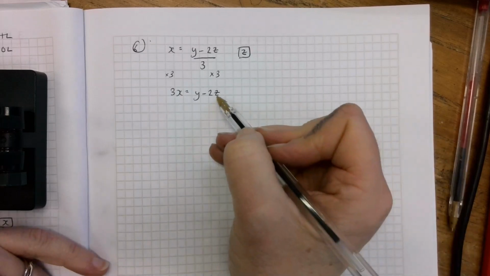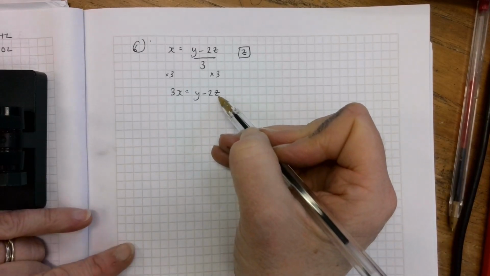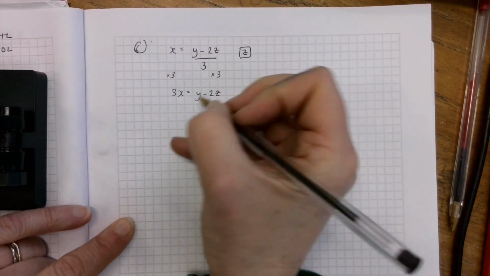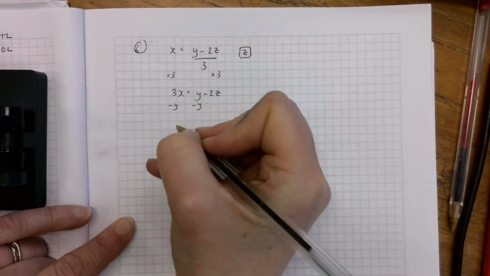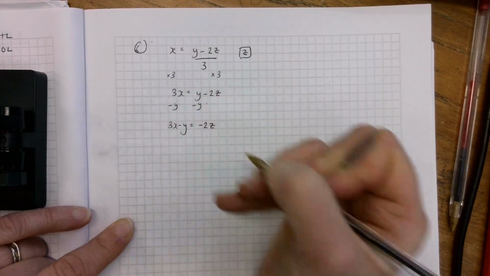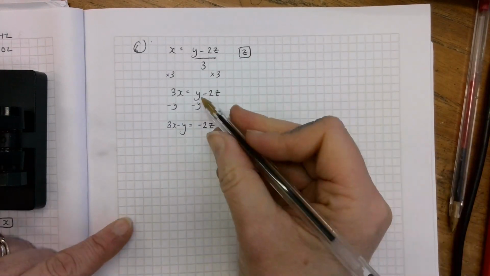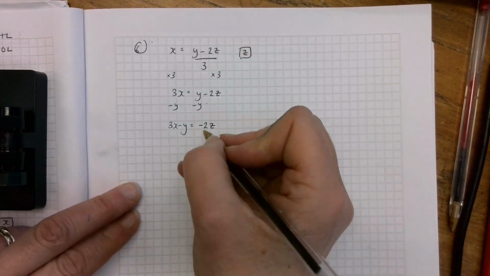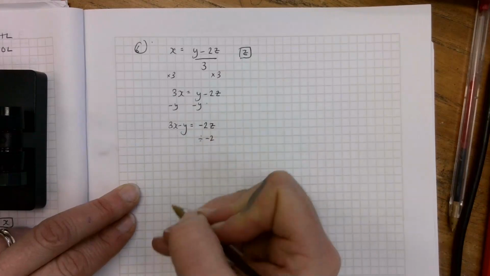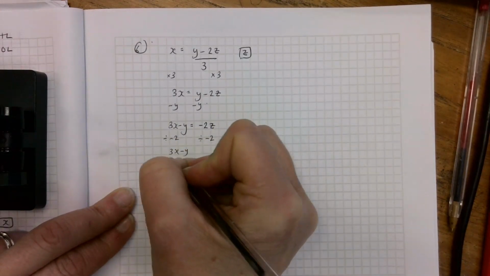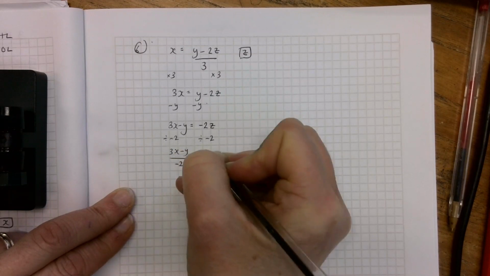That negative 2z is causing a problem. So I'm going to add, no, I'm not going to add 2z because I want z by itself. I'm going to subtract y from both sides. So 3x minus y is equal to negative 2z. Okay, now we're almost there. Look, we want to get z by itself. The problem is that negative 2, it's multiplying by the z, so I'm going to divide by negative 2. So 3x minus y divided by negative 2 is equal to z.